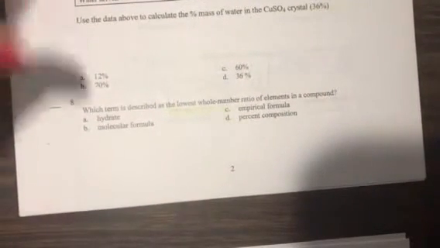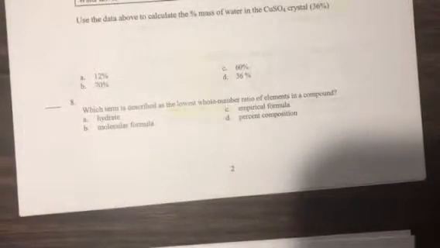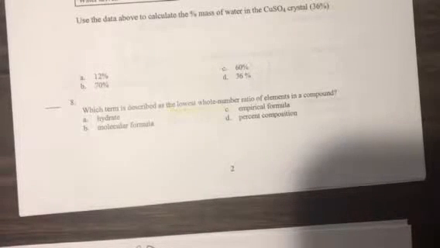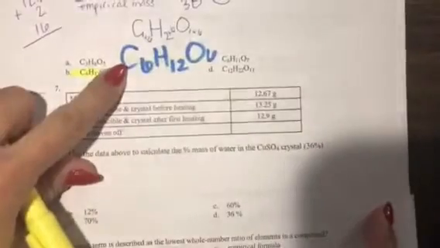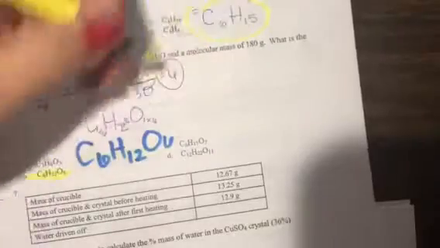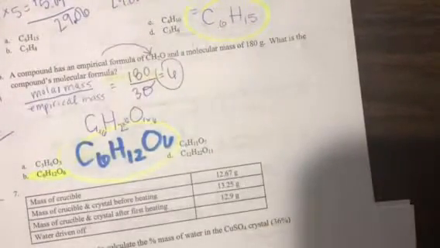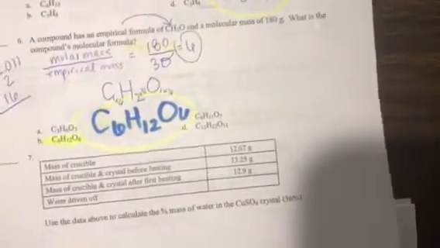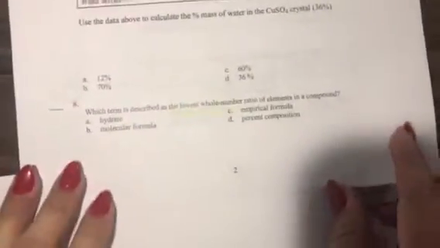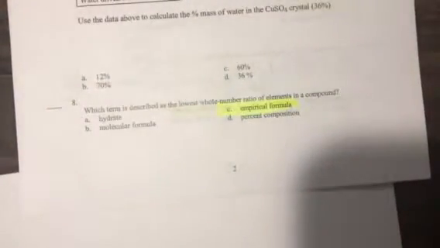I'm going to go down to number 8. Which term is described as the lowest whole number ratio? Okay, so lowest whole number ratio means you cannot reduce it. This was molecular, and the one above it, right here, this is molecular. They're very large numbers, and those are not in the lowest form. They could be smaller. So if it's not molecular, the other option's empirical, and that's the correct answer. An empirical formula is in the lowest whole number ratio. Generally, you can't reduce them. They're already in the smallest numbers possible.